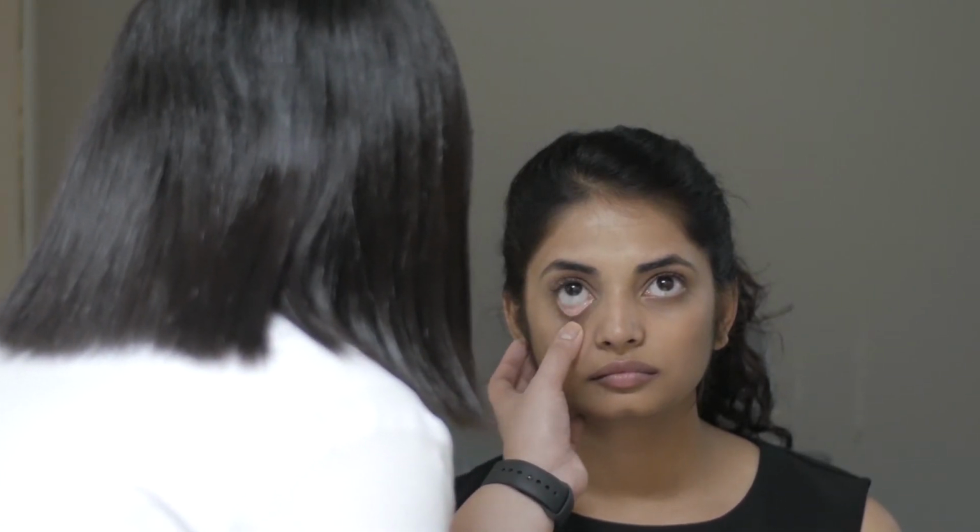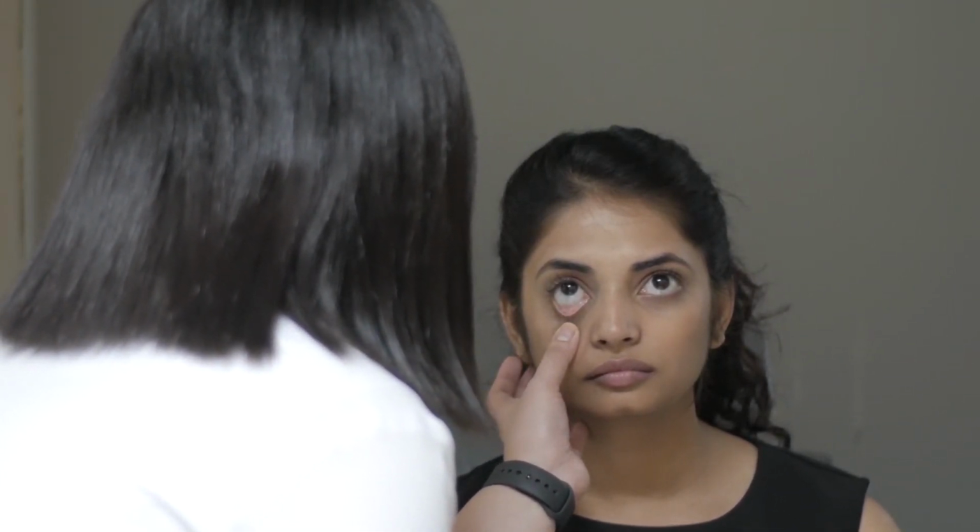Now let us examine the lower palpebral conjunctiva. Let us begin with the right eye. Instruct the patient to look up while pulling the lower eyelid skin down with the thumb and fixing it gently against the inferior orbital rim. Now repeat on the left eye.